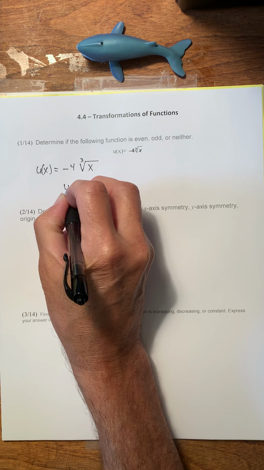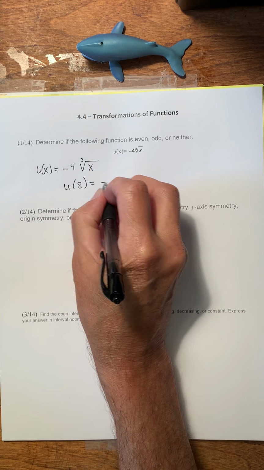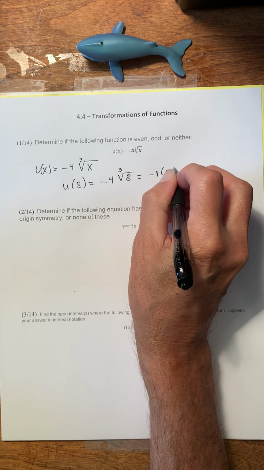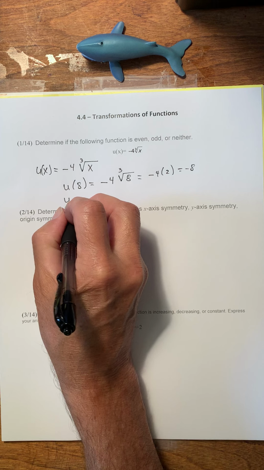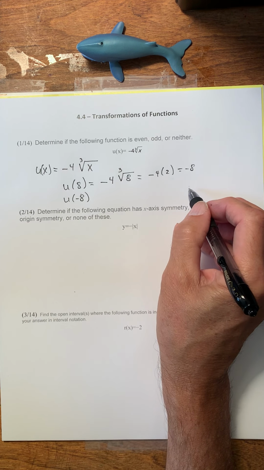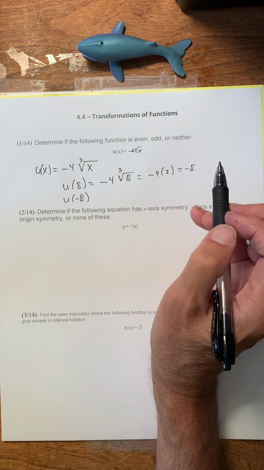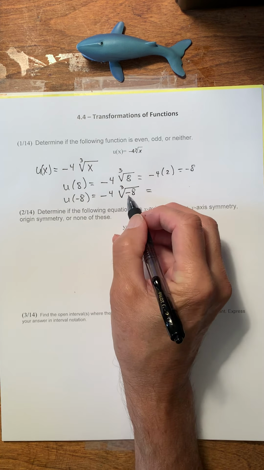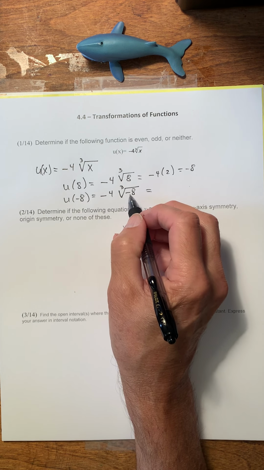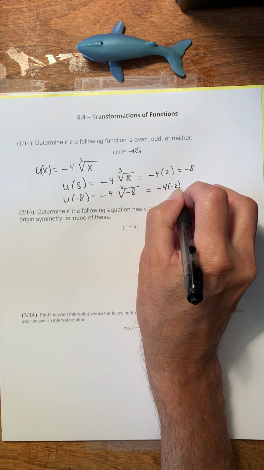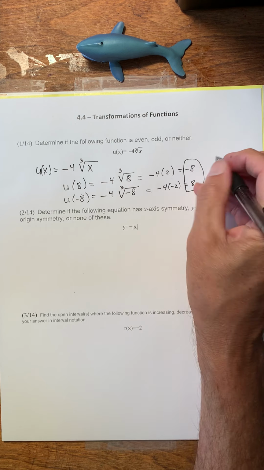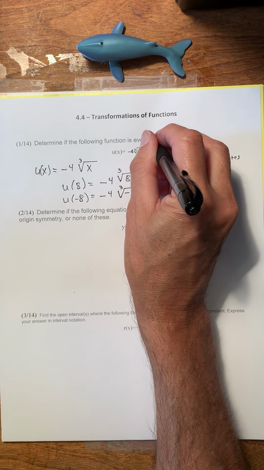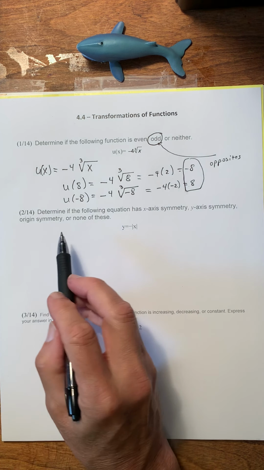So let's find u of 8. See what that is. It's -4 times the cube root of 8. It's -4 times 2. That's -8. Now let's try u of -8. Now remember, if I get the same thing, it's going to be even. If I get opposites, it's going to be odd. -4 times the cube root of -8. Cube root of -8, your calculator will tell you this, is -2. Looky there. I get opposites. Therefore, it is an odd function. Well, that was easy.